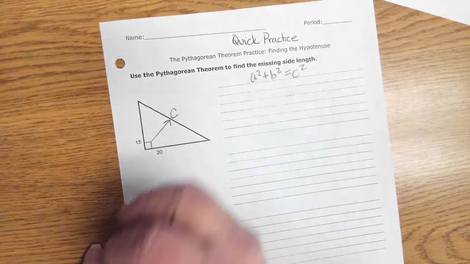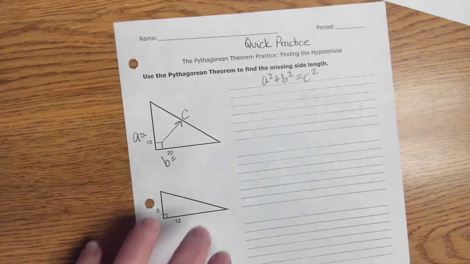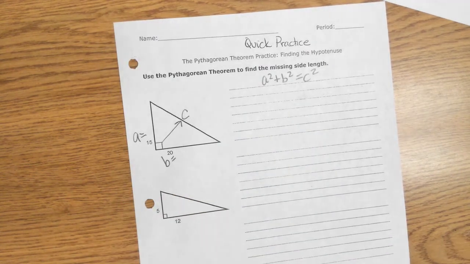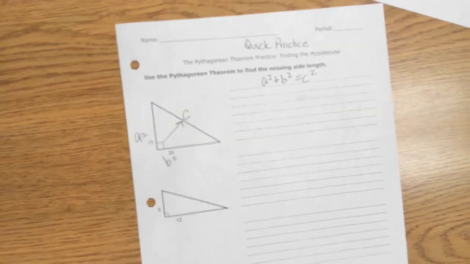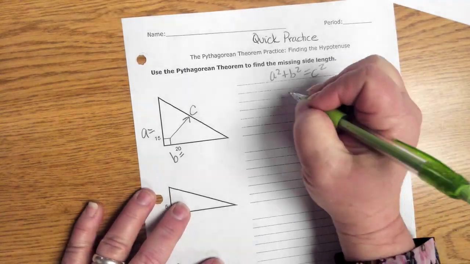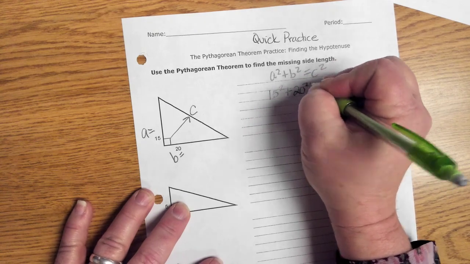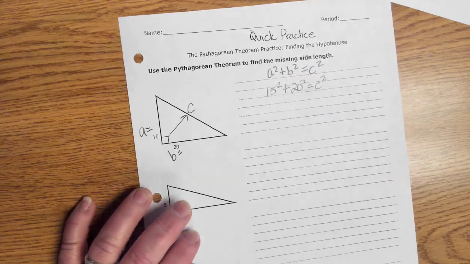You're going to write C here, okay? You're going to write A equals, B equals. It does not matter which leg you make A and which leg you make B. It does not matter. You can flip those around. It'll work out the same. Okay? That would be like saying 7 plus 2 and 2 plus 7. They're the same thing, right? So it doesn't matter which way you flip them around. So then I have 15 squared plus 20 squared is equal to C squared.